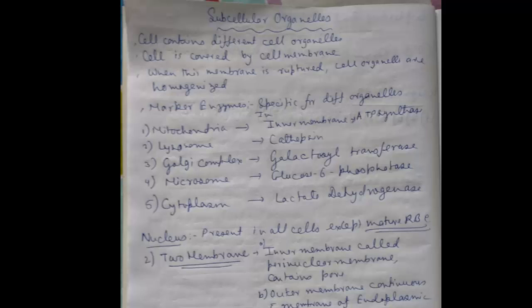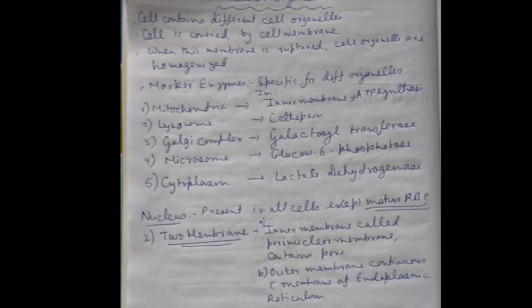In mitochondria inner membrane there is ATP synthase. In lysosome there is cathepsin. In Golgi complex there is galactosyl transferase. In microsome there is glucose 6 phosphatase. In cytoplasm there is lactate dehydrogenase. Now coming to different cell organelles one by one.